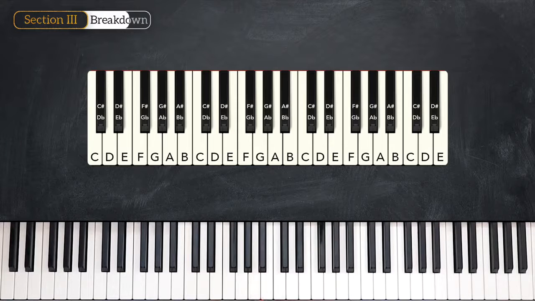So that's our first note. From that one, go up a whole step. You have B. Now go up one half step. You have C. Go up a whole step. From D, go up again by one whole step.